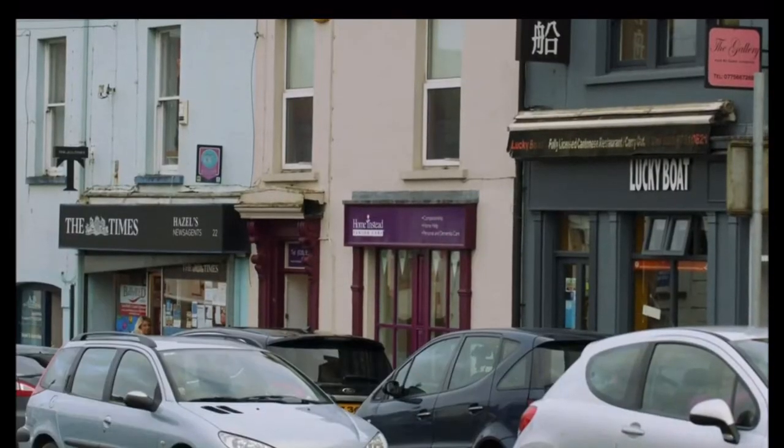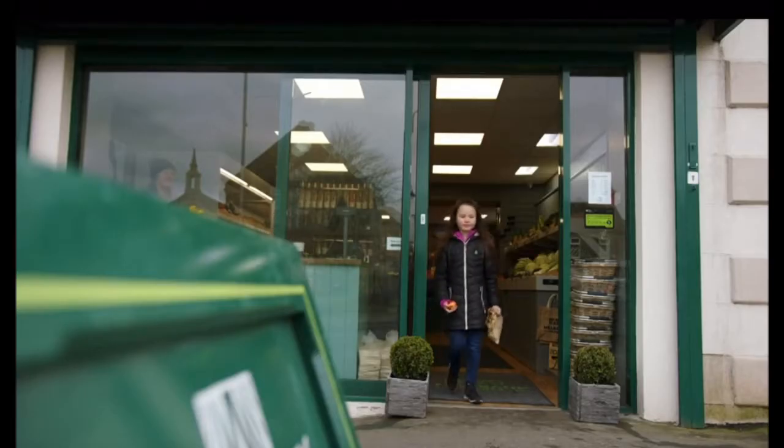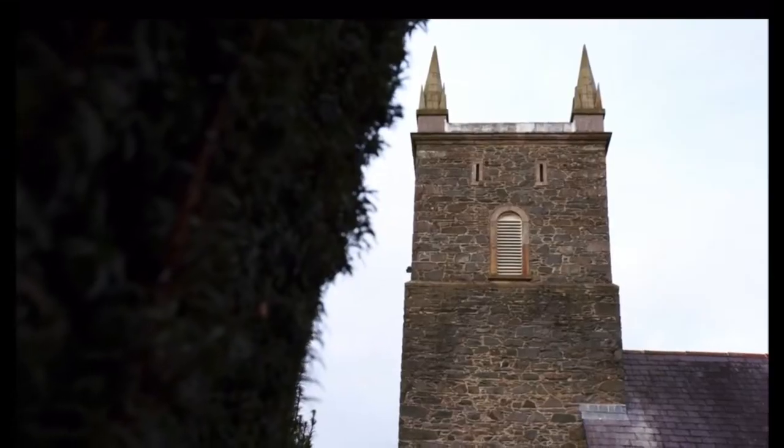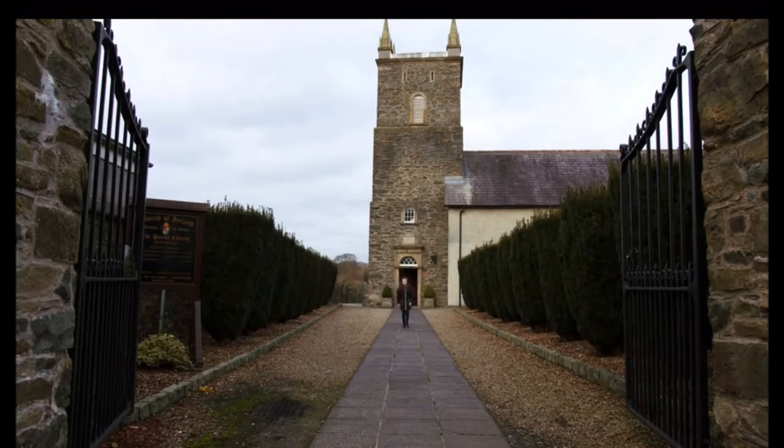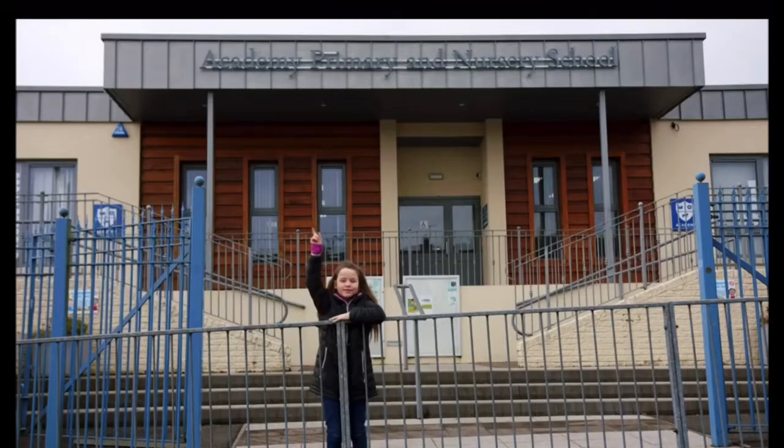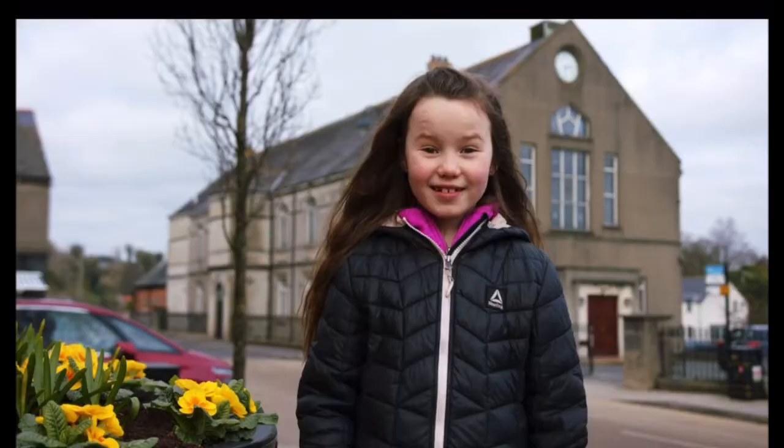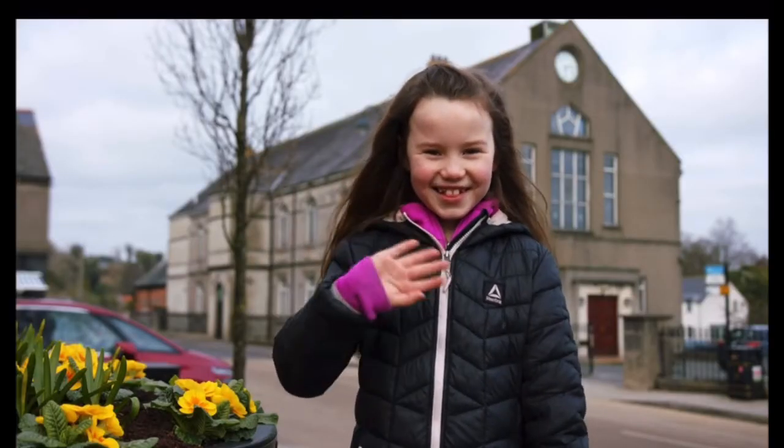Some villages have a few shops. And there may be a place of worship, like a church. And there's usually a school. Thanks, Ava. It was great exploring Saintfield with you.